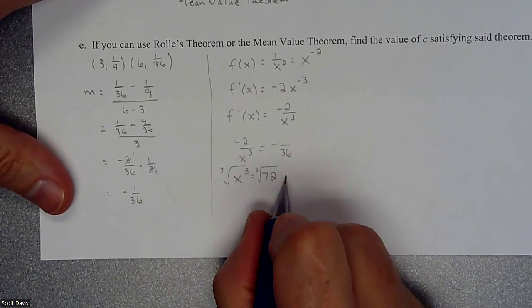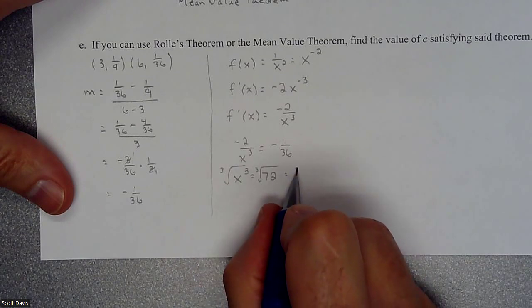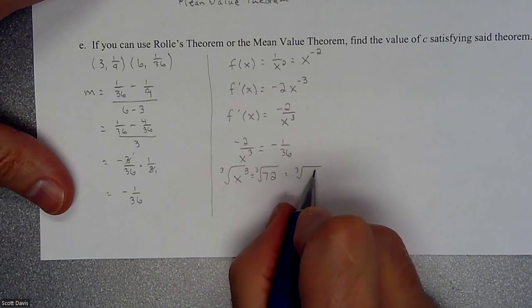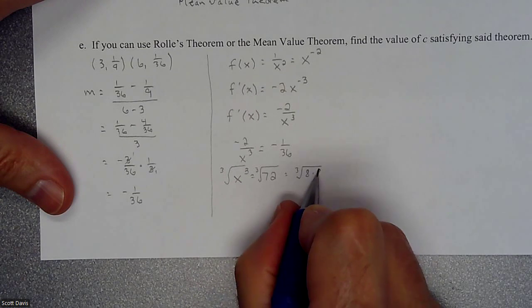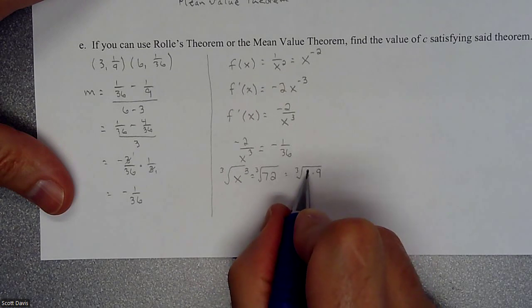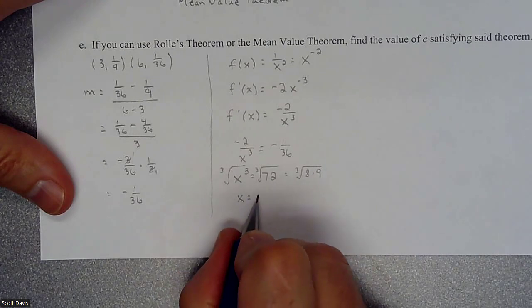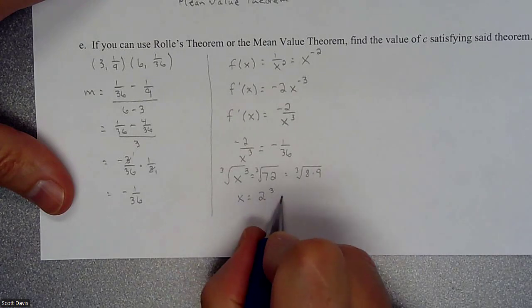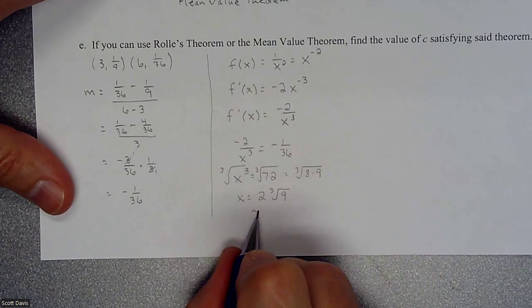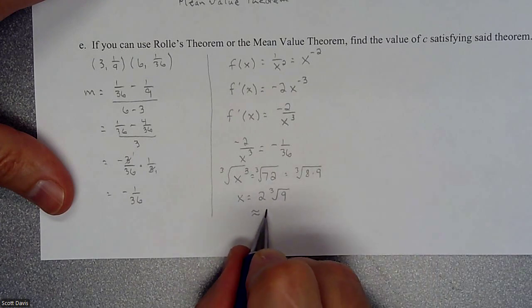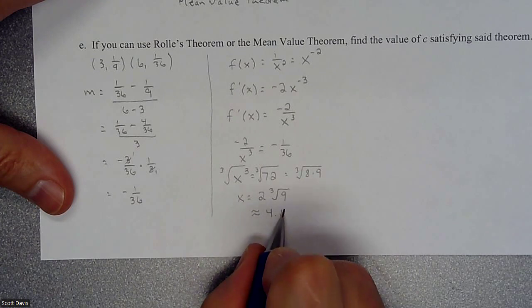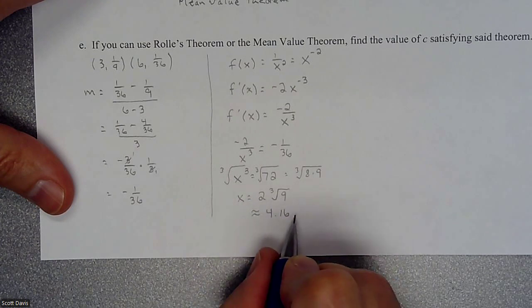For an exact answer, I can factor an 8 off of that, and 8 is a perfect cube, so that becomes 2. Our exact answer is 2 cube root 9, which is approximately 4.16.